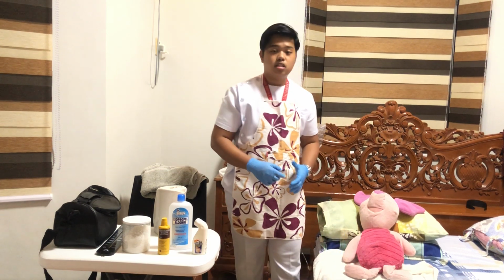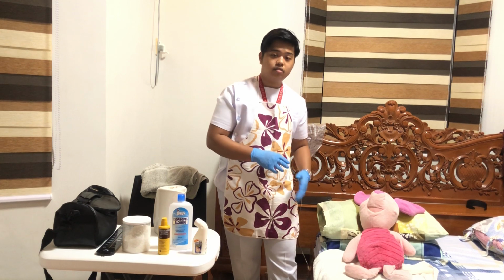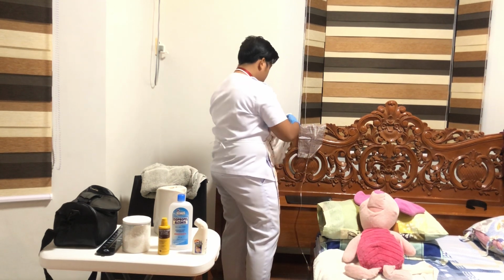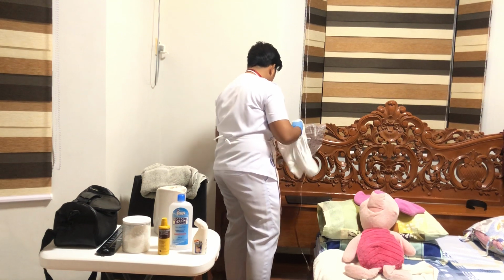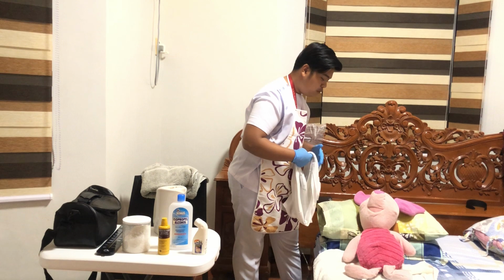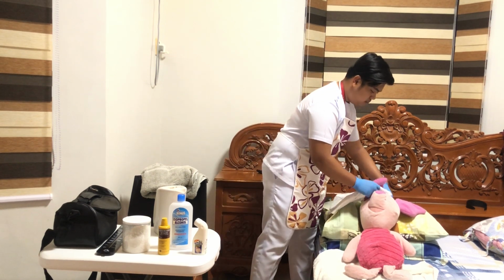And then afterwards, we need to assist the patient in getting dressed into a comfortable position in a bed or the chair. So again, we're going to dress the patient. So ma'am, I will be dressing you again po since our Sitz bath is already complete.